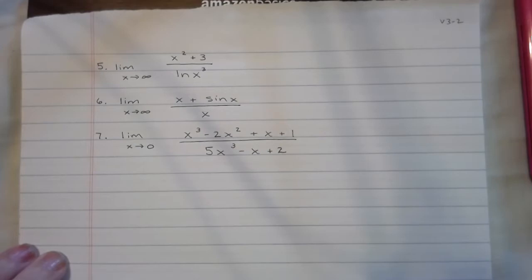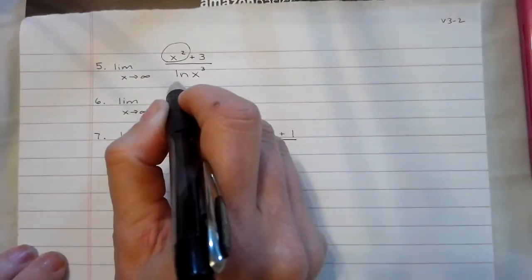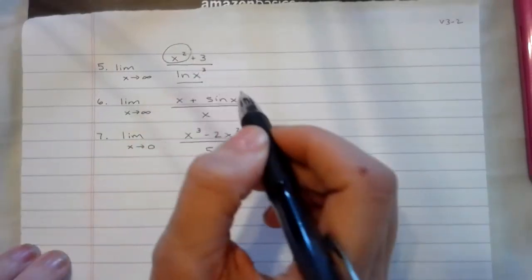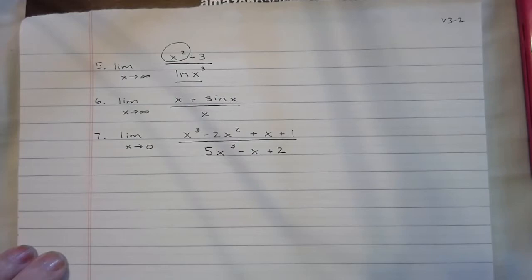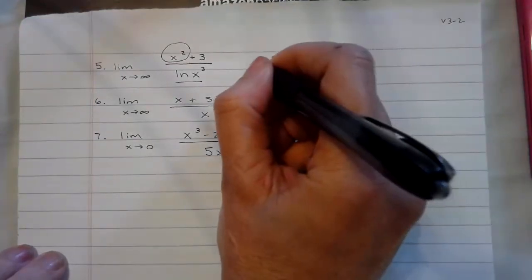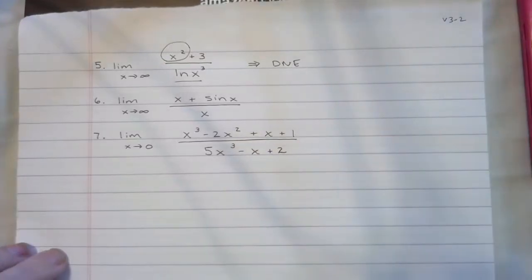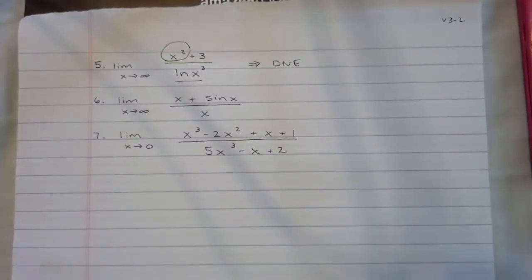Limit as we approach infinity. This is the highest powered term, has more magnitude than the natural log because it's a polynomial. So the numerator has a higher magnitude than the denominator does. So we will say this is going to have no limit.